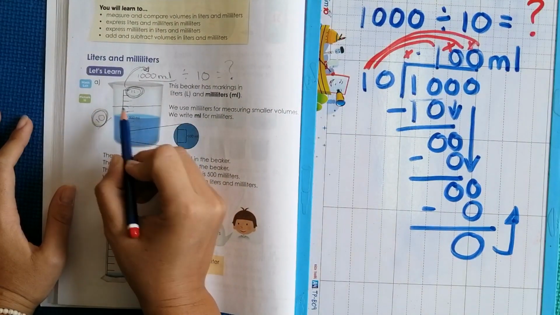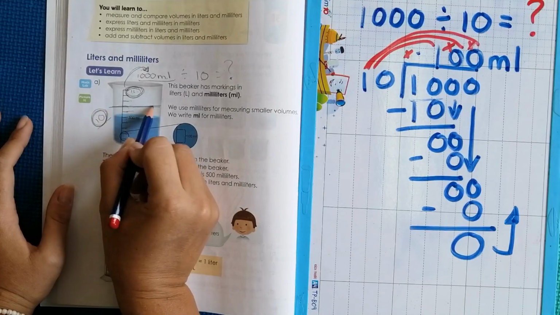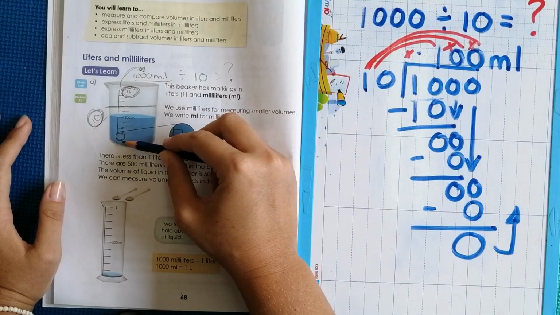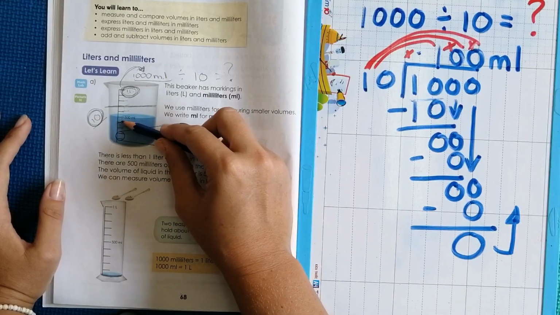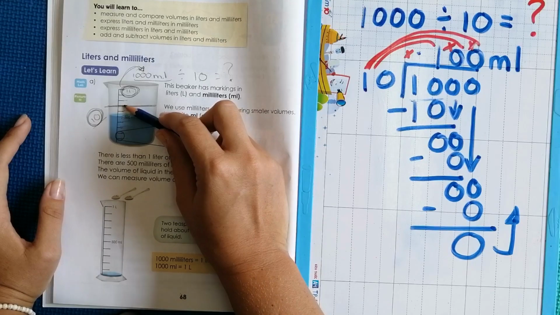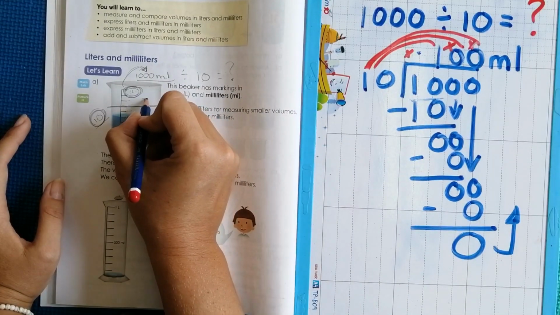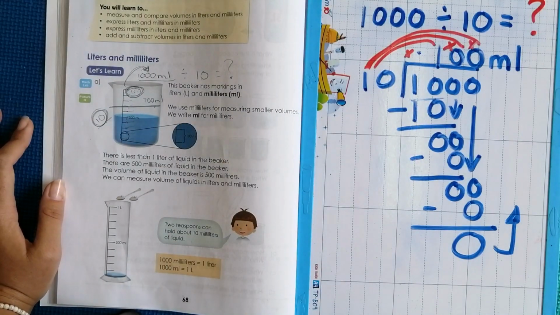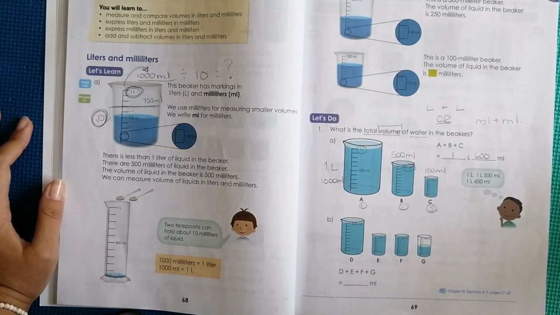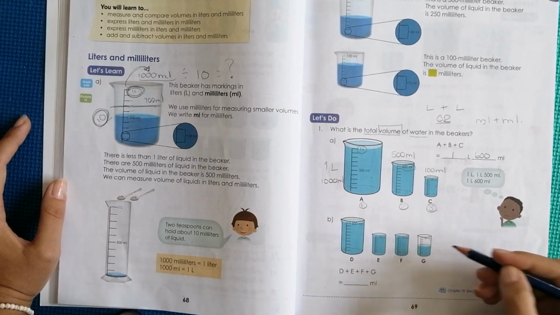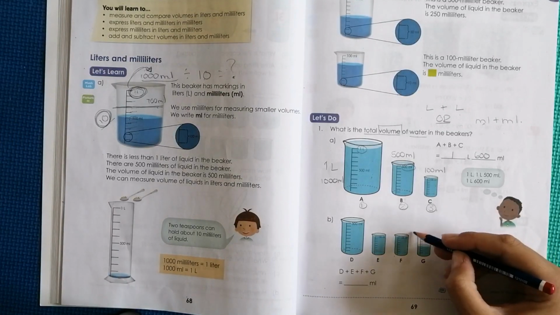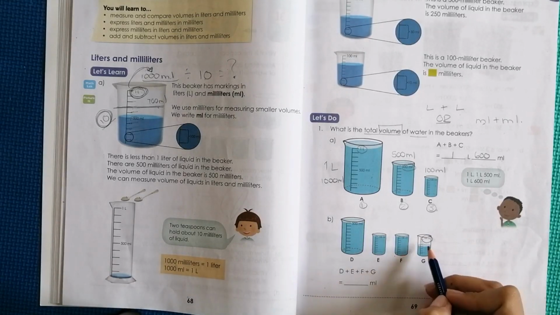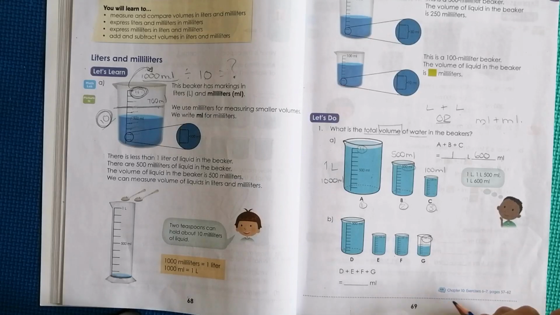So if my water were to come up to this line, I would know that there is 100, 200, 300, 400, 500, 600, 700 milliliters. I hope that's very easy for you, so when you get examples like this and you need to find out how much water is in this beaker, you know to take this top number and divide it by the amount of lines.